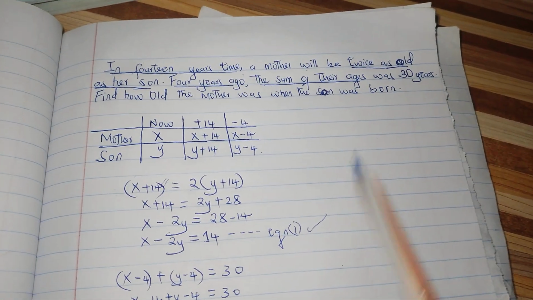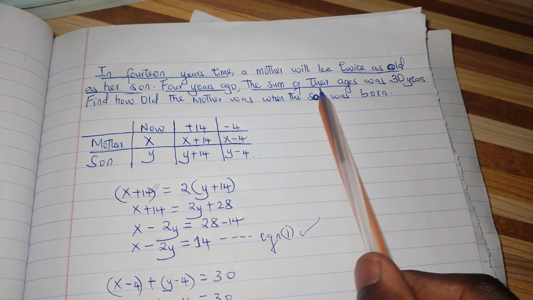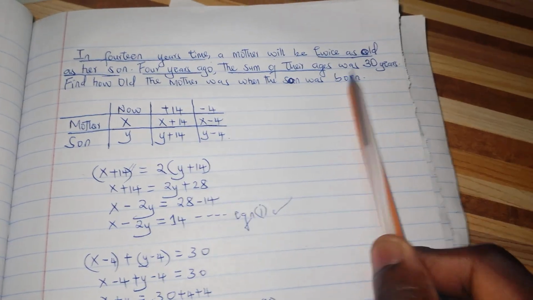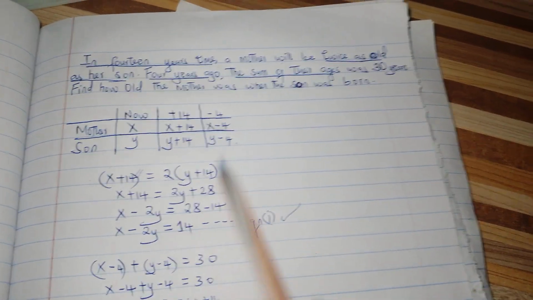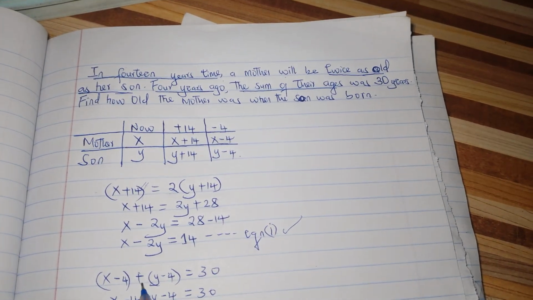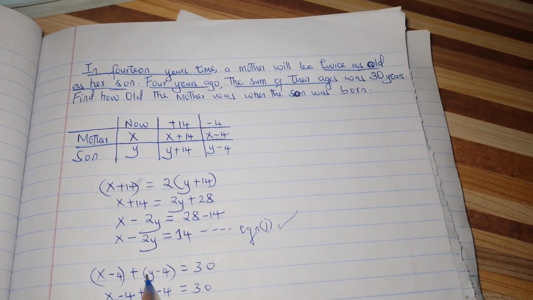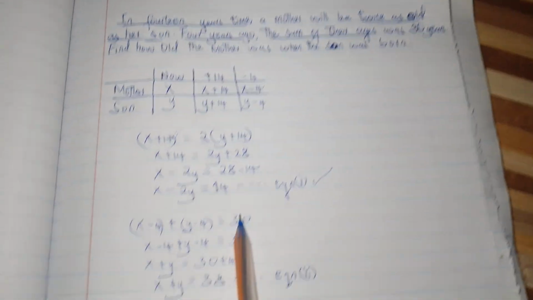Then, in the stem also, 4 years ago, the sum of their ages was 30. Meaning, if I take the age of the mother 4 years ago, that is X minus 4, added to the age of the son 4 years ago, you get 30. From that, you will get equation 2.